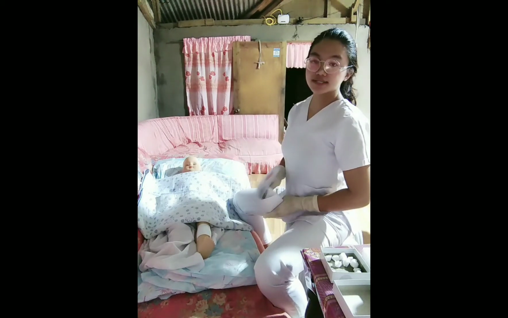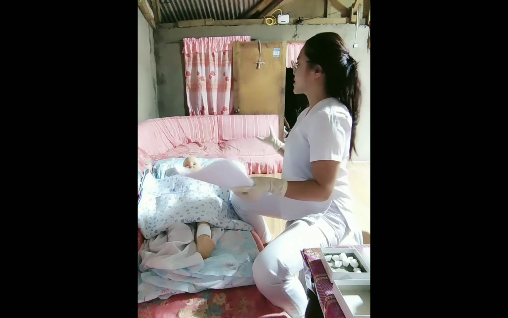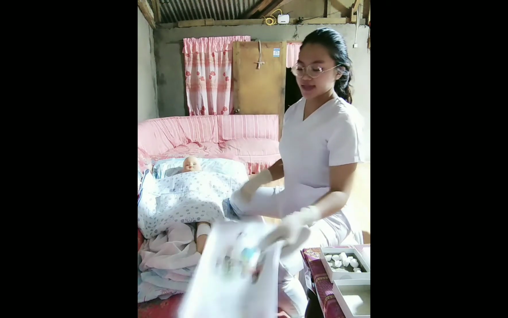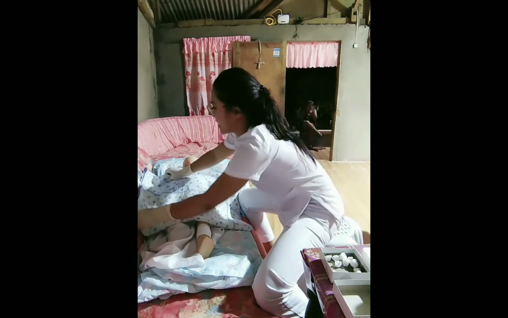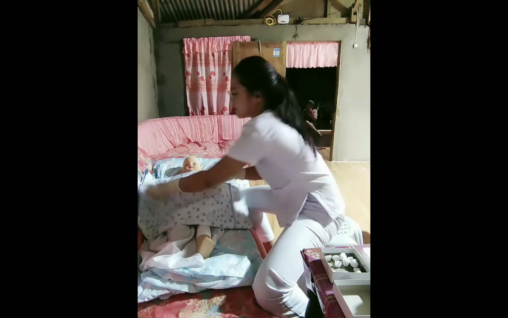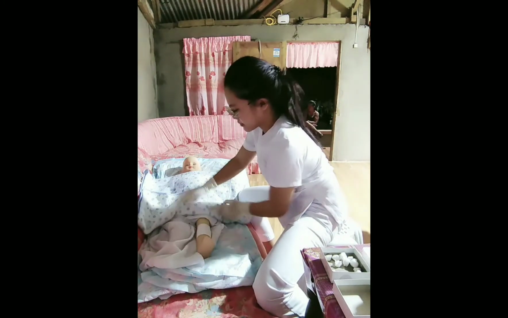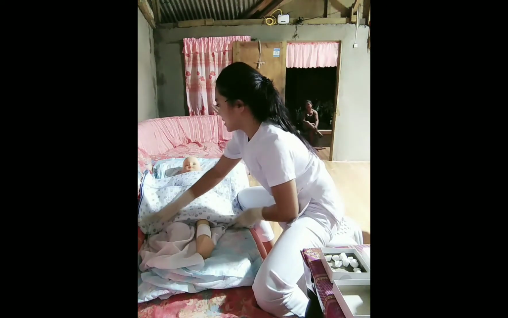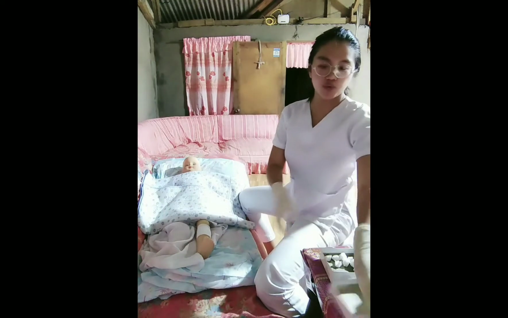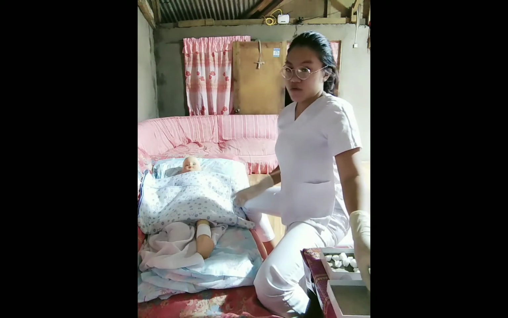So the third step is to close the cubicle curtains and windows. Then position the client comfortably and drape with a bath blanket to expose only the wound site. The next step is to place the waste receptacle. So we have here the waste receptacle within reach of the work area.